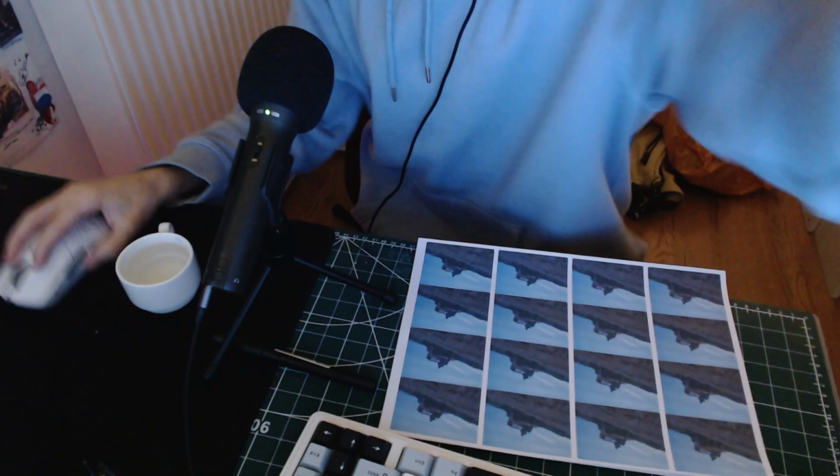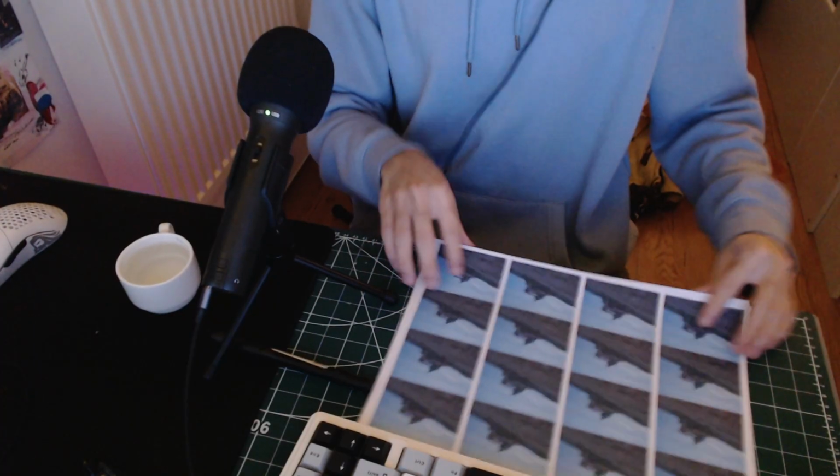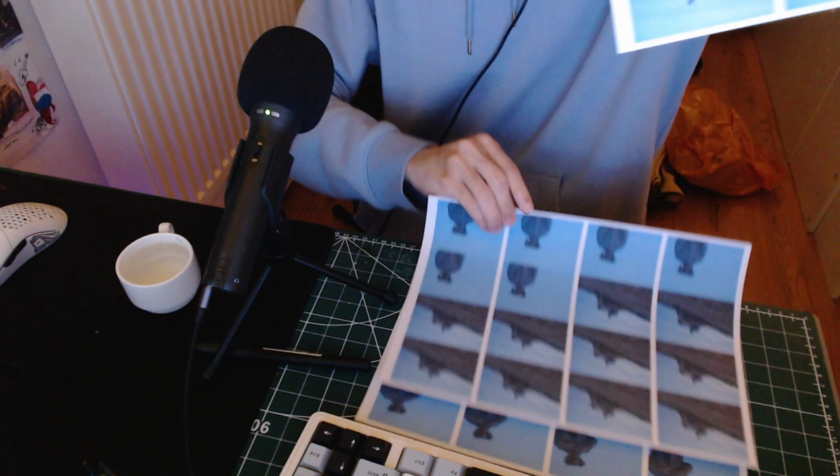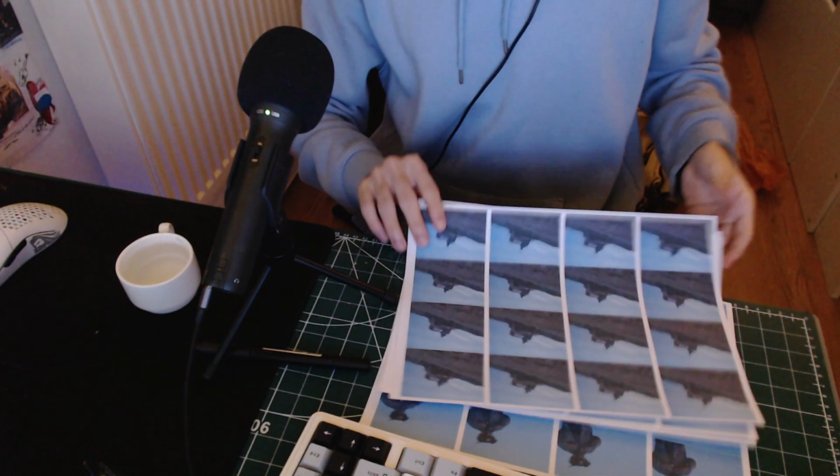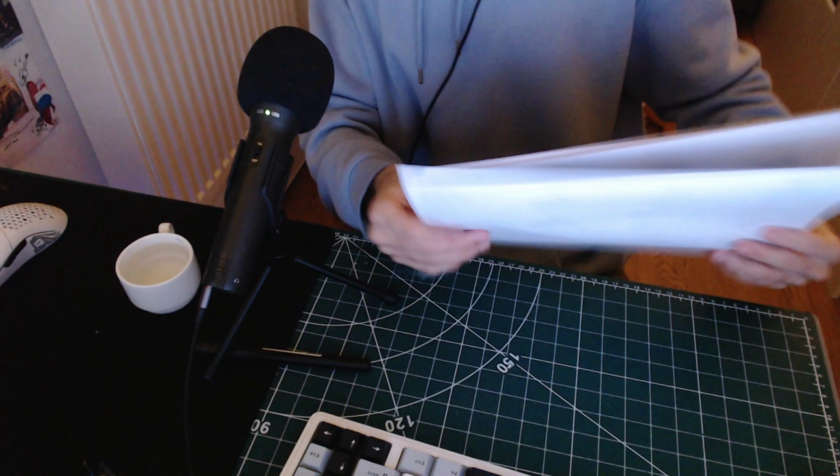All right, and just like that, we got our frames right here. Woohoo! See, they're just right here. We got a whole bunch of them. We got all 4 pages. This page is stuck to the other one. There we go. We got all 4 pages printed, nice and easy.